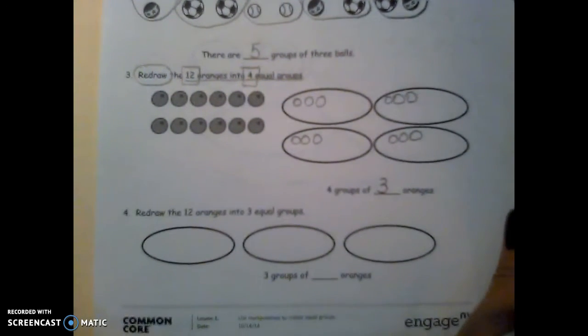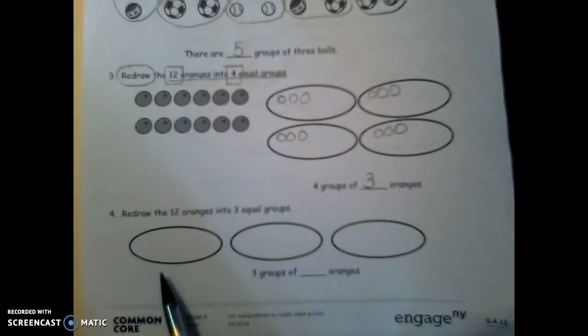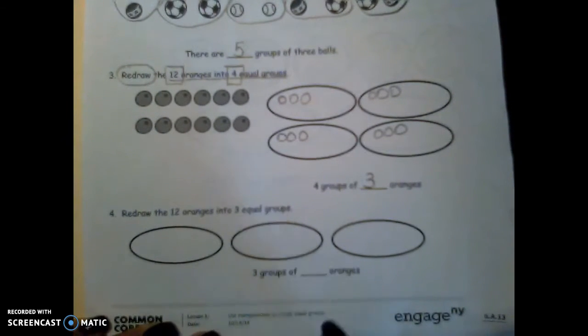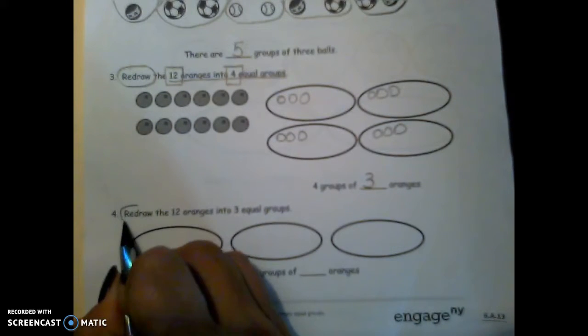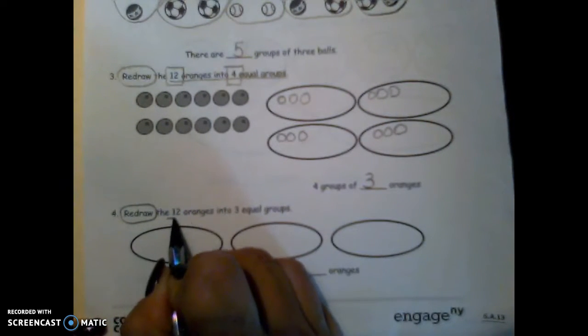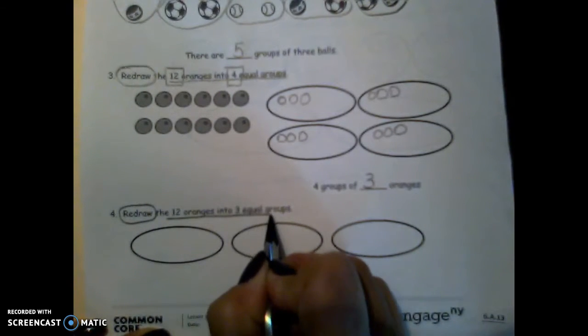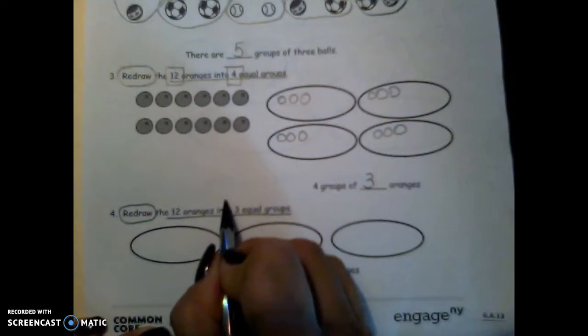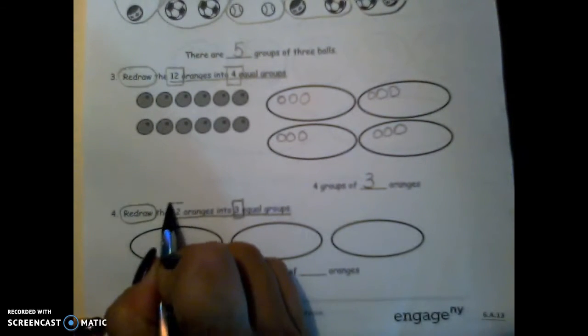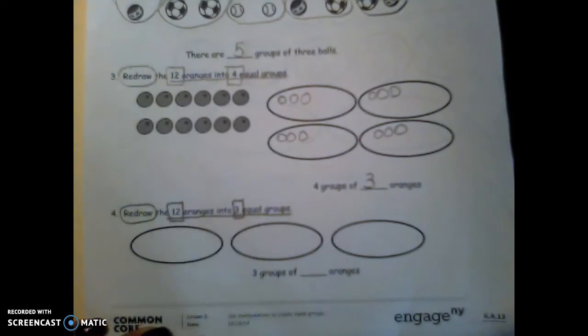Number 4. This time you're going to redraw oranges into 3 equal groups. So my verb is redraw. What am I going to redraw? 12 oranges into 3 equal groups. I have a number word here, which is 3, and I have a number here, which is 12.